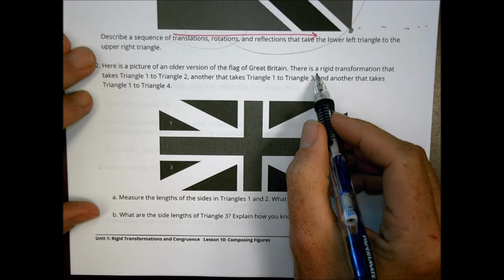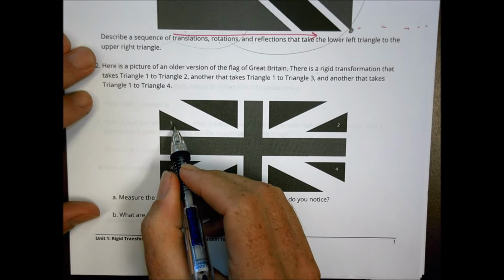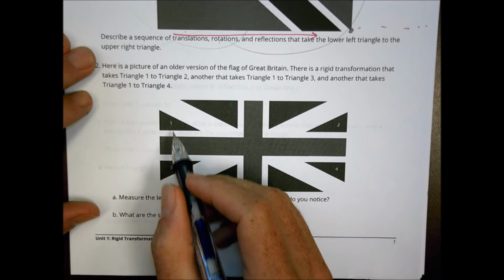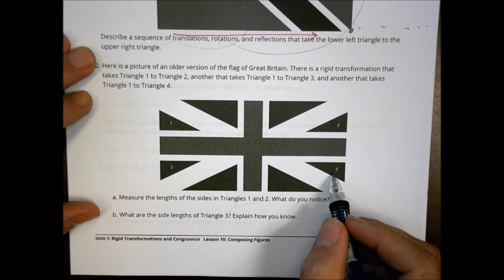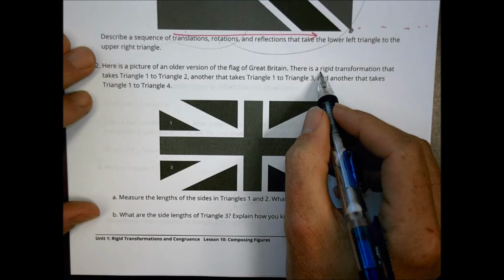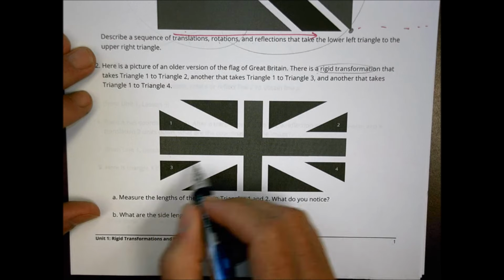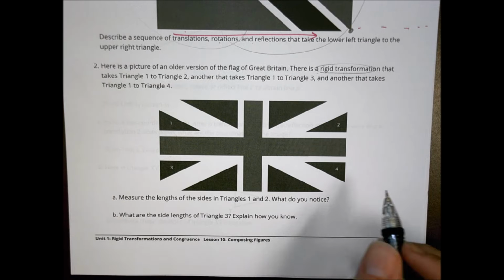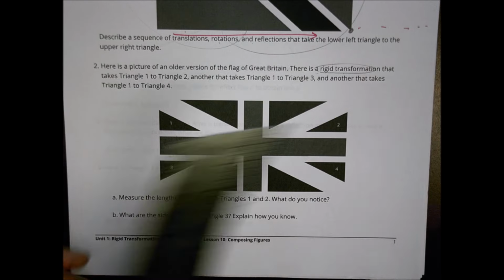There's a rigid transformation that takes triangle 1 to 2, another takes 1 to 3, another takes 1 to 4. What we're saying is because it's a rigid transformation, these triangles are all going to be equal to one another. It says to measure the lengths of triangles 1 and 2.